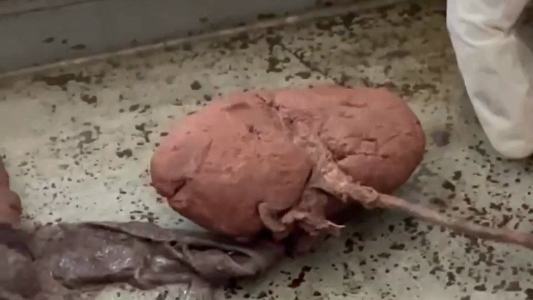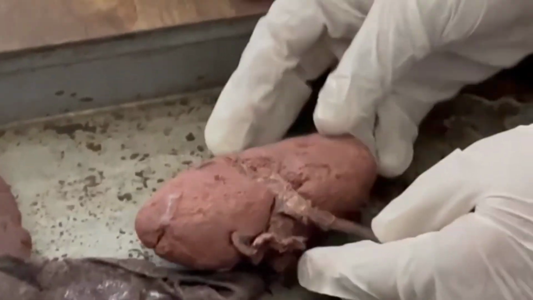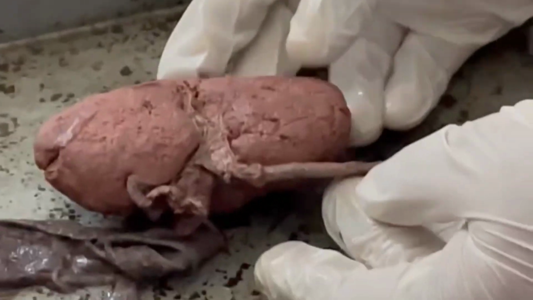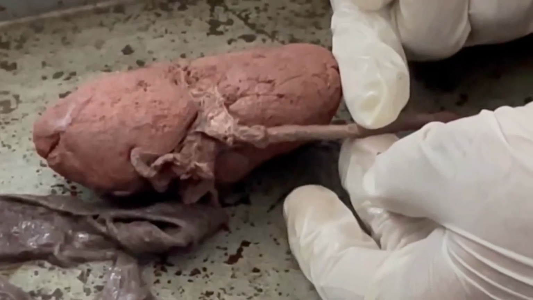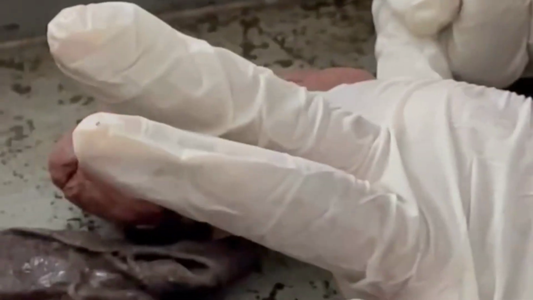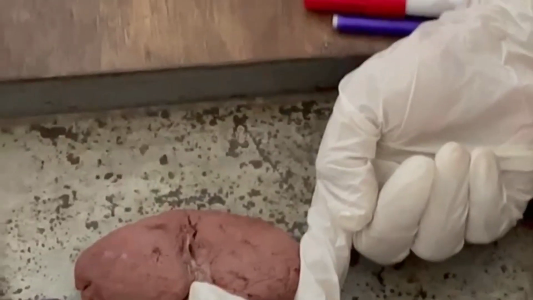The renal pelvis is a part of the ureter. How much of the ureter is called renal pelvis? The portion up to the lower pole of the kidney is called the renal pelvis. It is a part of the ureter, but it is dilated. That's why it is called the renal pelvis. So this is the right kidney.